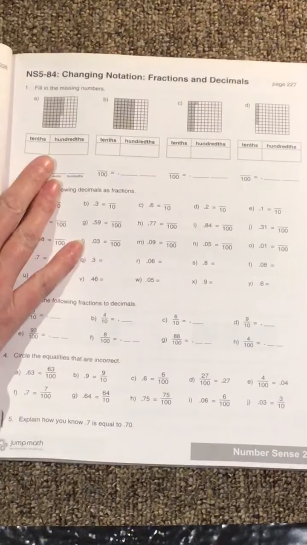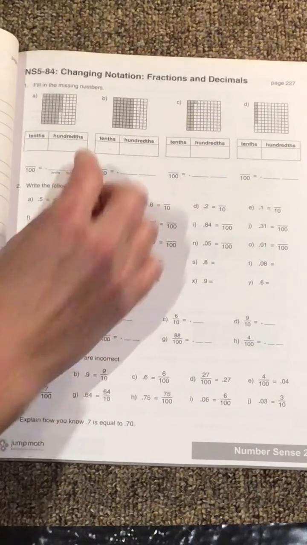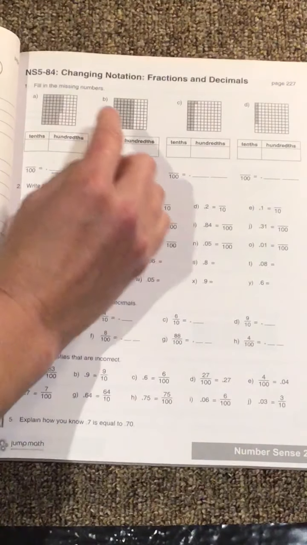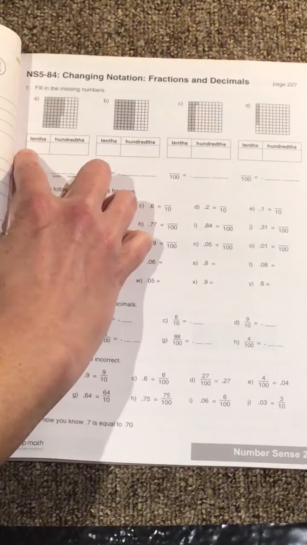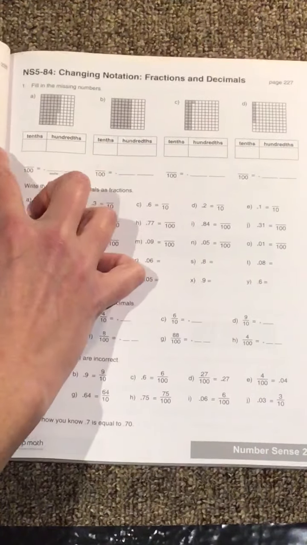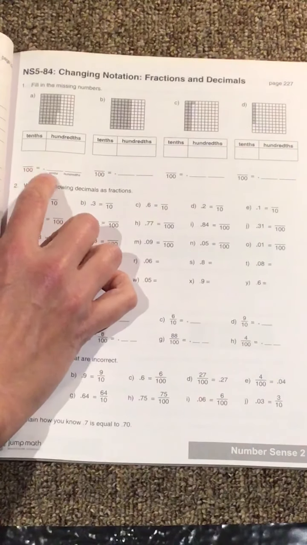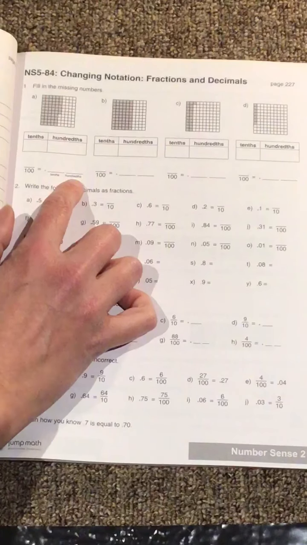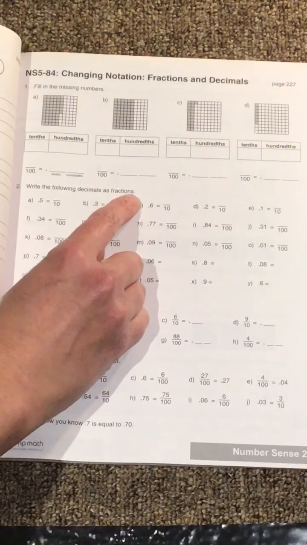The next page we're doing is page 227. Still see that okay? So here we're going to fill in the different numbers. So tenths, we're counting the columns for the tenths, and we're counting just the leftover extra guys for the hundredths. And then we're going to write the fraction out of 100 with the tenths number and the hundredths number filling in the decimal. Okay. Write the following decimals as fractions.